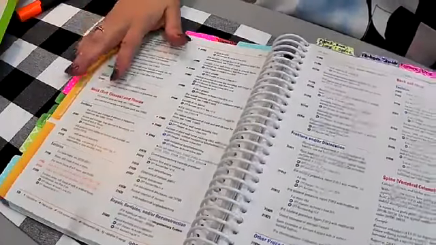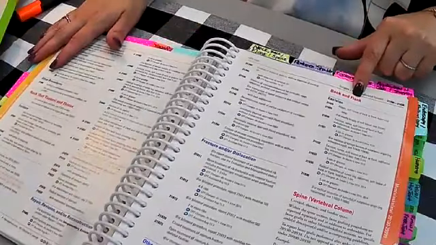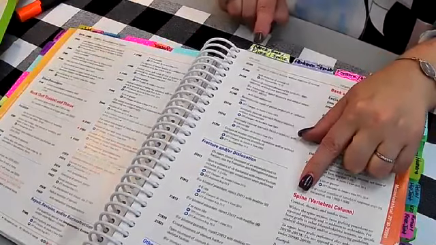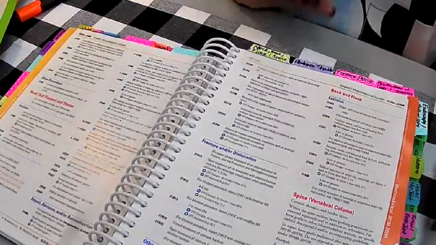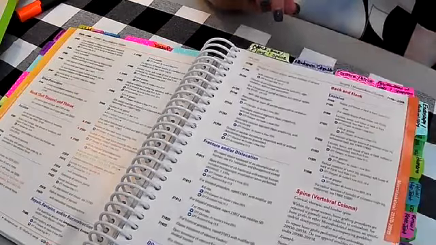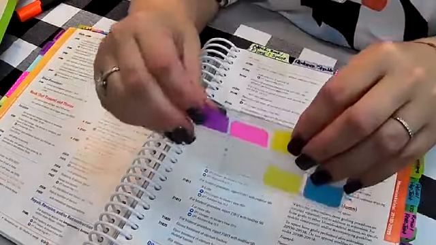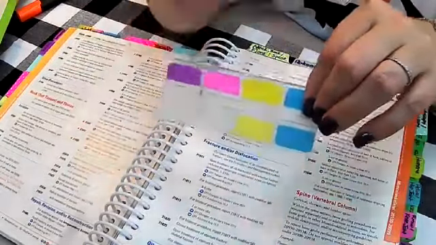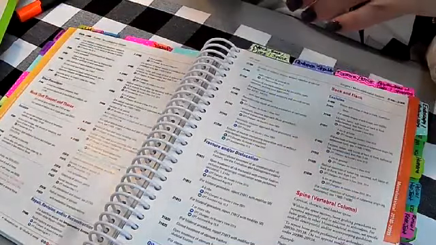Neck, back and flank, spine. Neck, back, flank, spine. I put it on my big one. Now, if all you have is the little ones, then you can write it and then put them all together, however you want to do that.